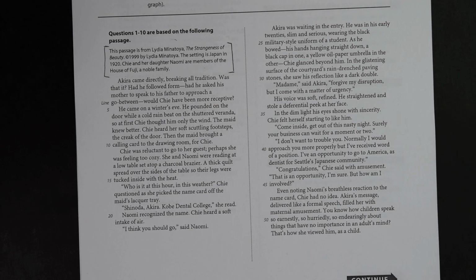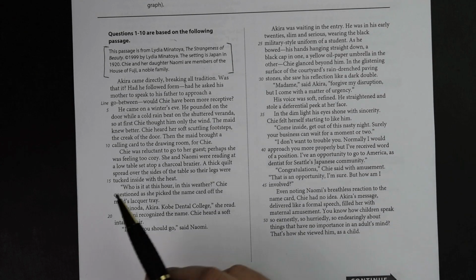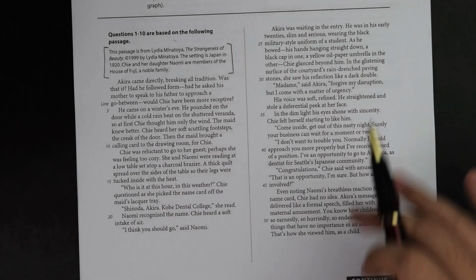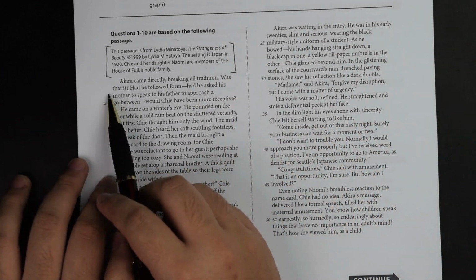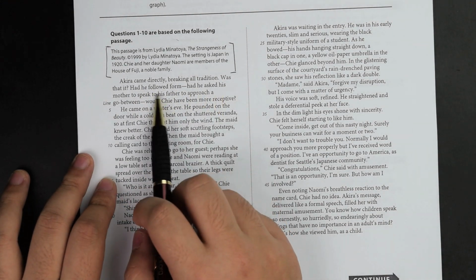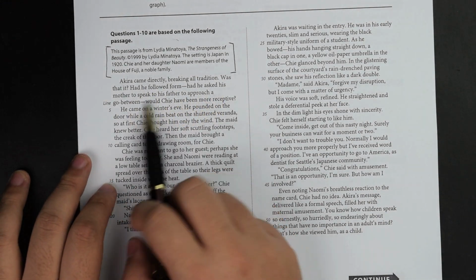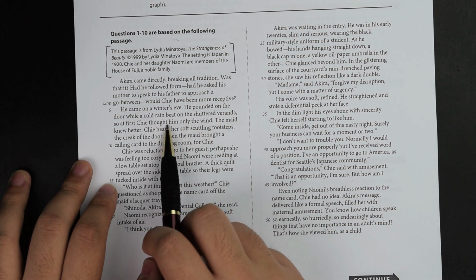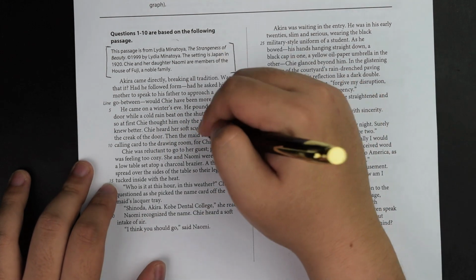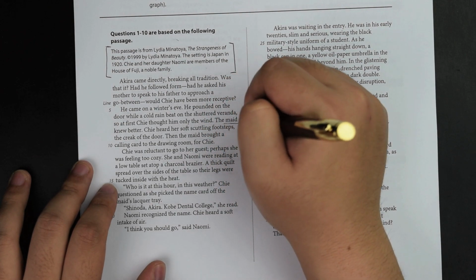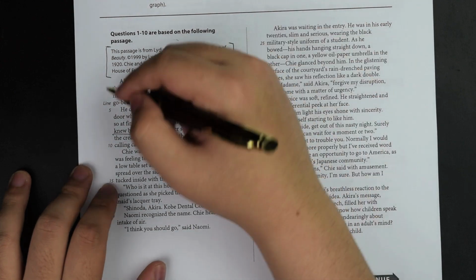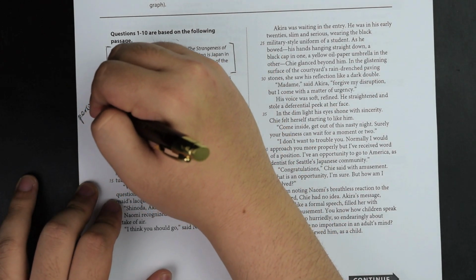And so when I'm going through this, I'll show you how I do this real quick. I'm not going to go so thoroughly over this whole passage, but I will show you just this page. So I'm going to go ahead and do this. Akira came back, breaking old tradition. Had he followed before? Had his mother spoken to his father, gone between, which he was more receptive to? Came on a winter's eve, rapped at the door, so she thought him only the wind. Okay. The maid knew better. Thought him only a Scot. So, something about person descriptions.